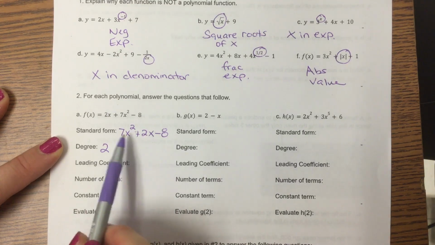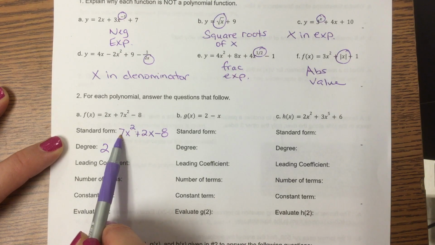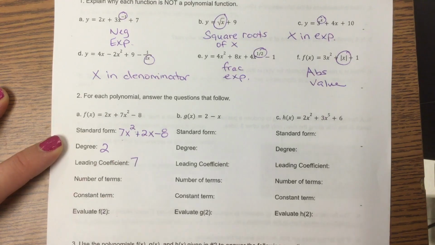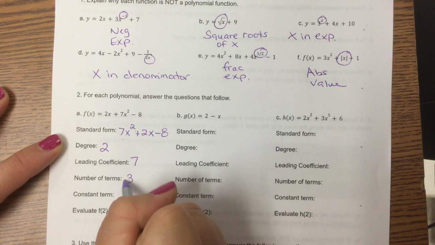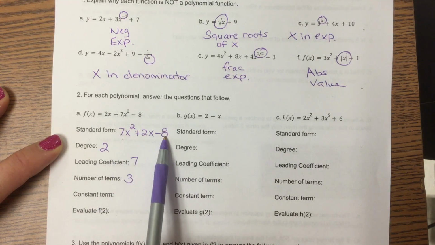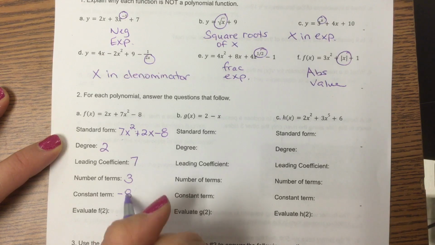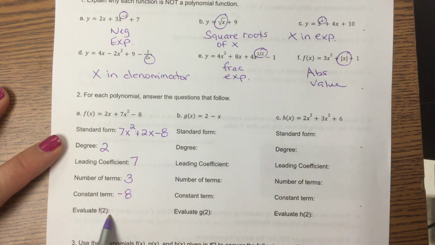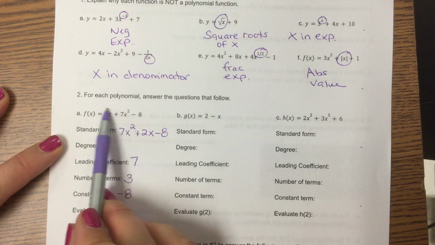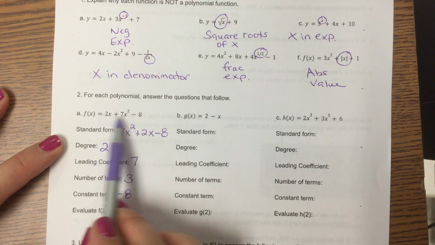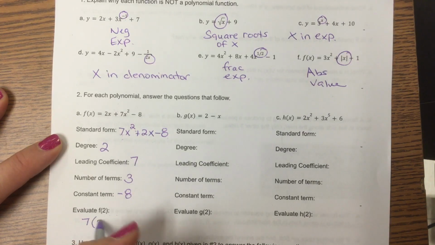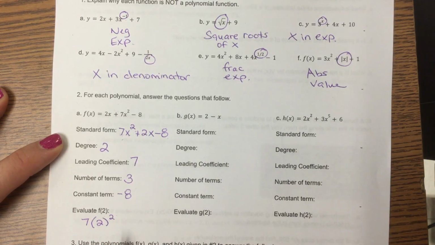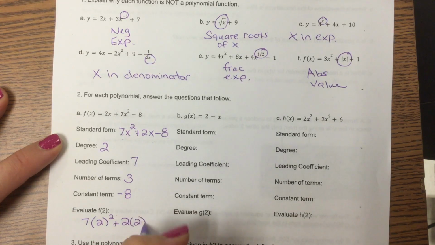So first, to put it in standard form, I put the highest exponent first, so that would be 7x squared plus 2x minus 8. The degree is the highest exponent, so in this case, the degree is 2. The leading coefficient comes in front of the function in standard form, so that would be 7. There are 1, 2, 3 terms. The constant term does not have a variable, so that would be negative 8.